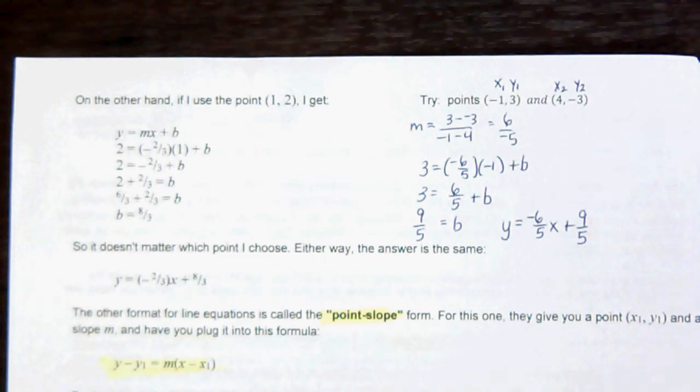And I'm going to simplify that, and I get a fraction, -6/5, but we're just going to have to deal with that because slope is not always a whole number. Slope is that ratio, change in y over change in x. So now I have my slope, and I need to pick a point, and it does not matter which point I pick. I just need to pick one.